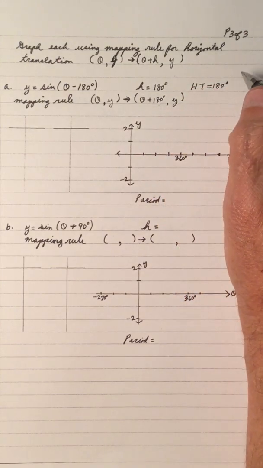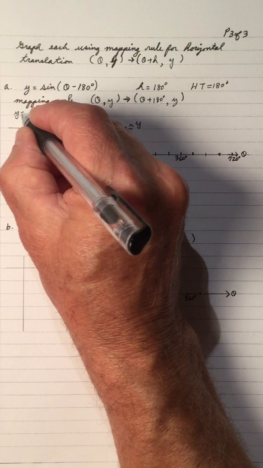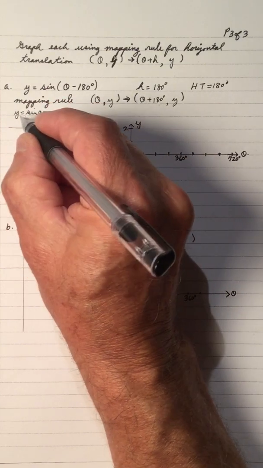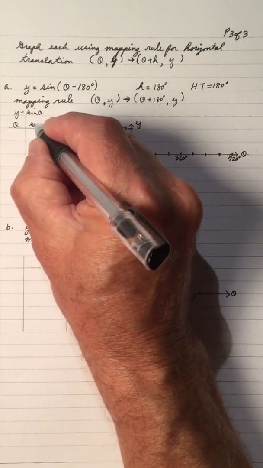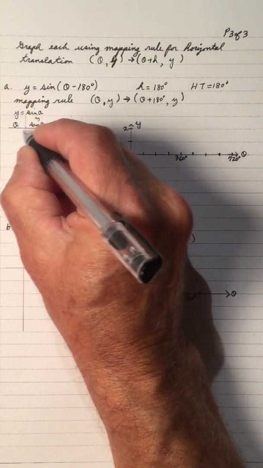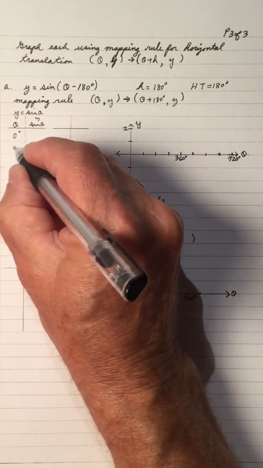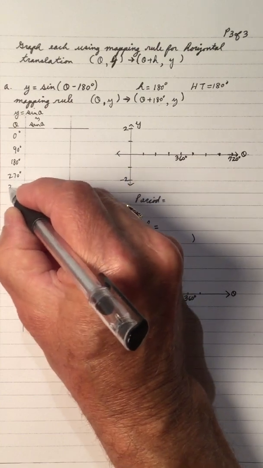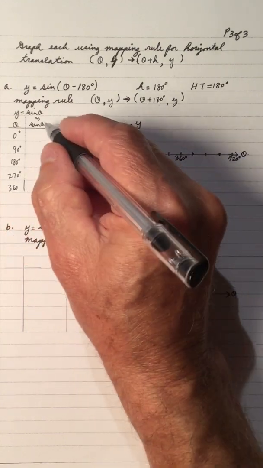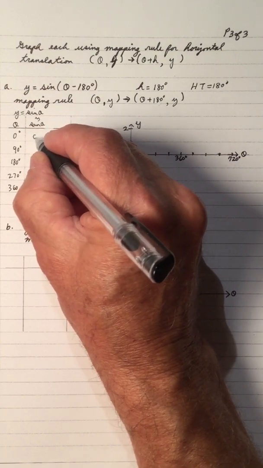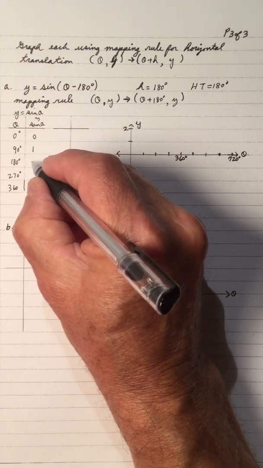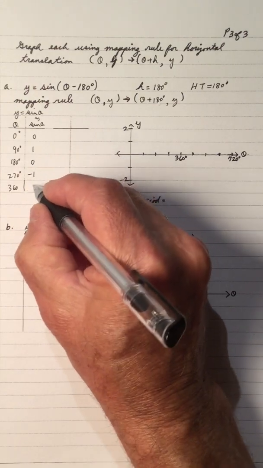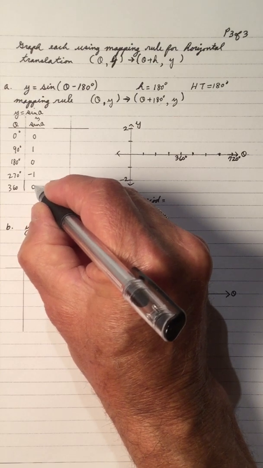So for the basic equation, let's look at y equals sine theta. We have theta and sine theta, or the y. We have 0 degrees, 90 degrees, 180 degrees, 270, 360. And so the sine of 0 is 0, the sine of 90 is 1, the sine of 180 is 0, the sine of 270 is negative 1, and the sine of 360 is back to 0.